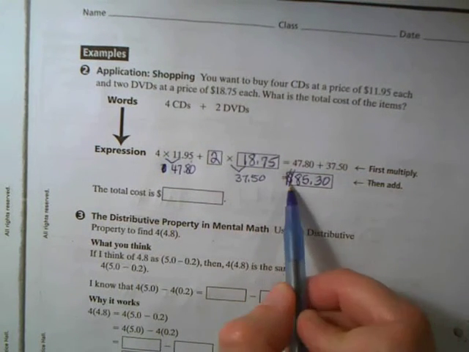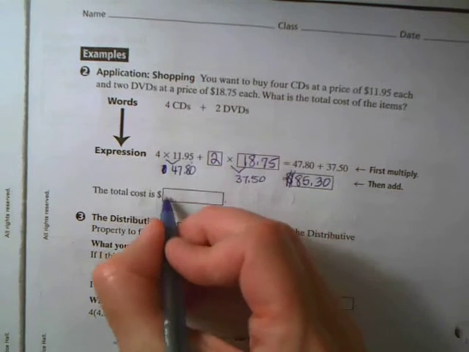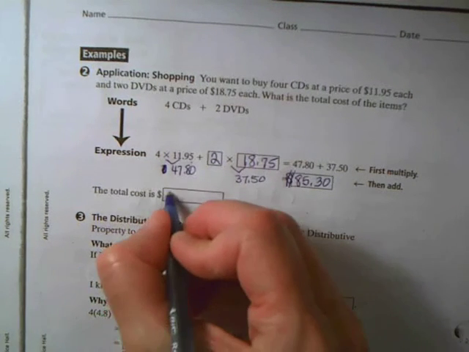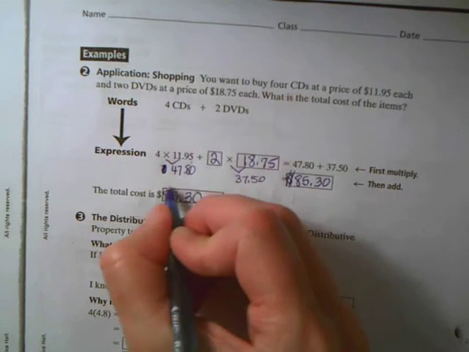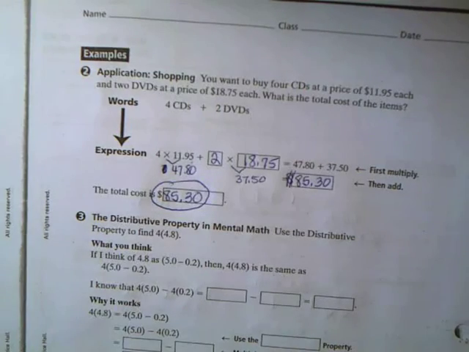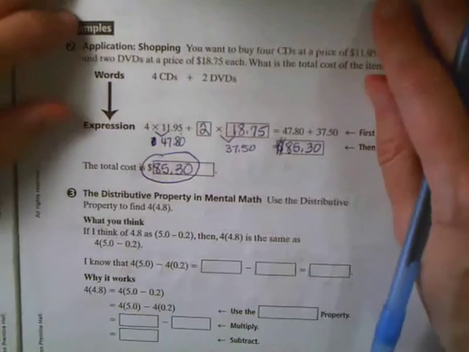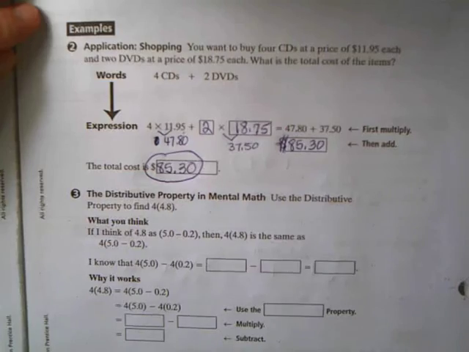So either put your money here, or if you're going to write it in a short sentence, the total cost is $85.30. Remember that the dollar sign is in front of the money amount and does not follow it. Generally, we do not label money with the word dollars. We're going to label it with the dollar sign.